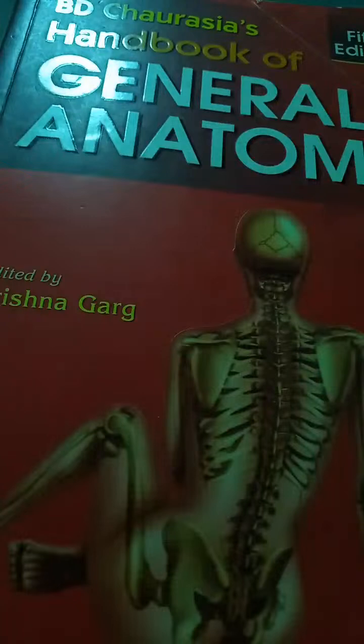Carcinoma: malignant growth arising from the epithelium, ectoderm or endoderm. Sarcoma: malignant growth arising from connective tissue, mesoderm.